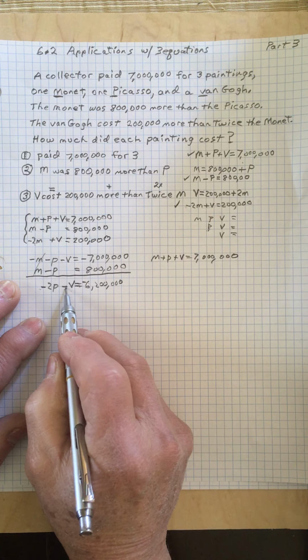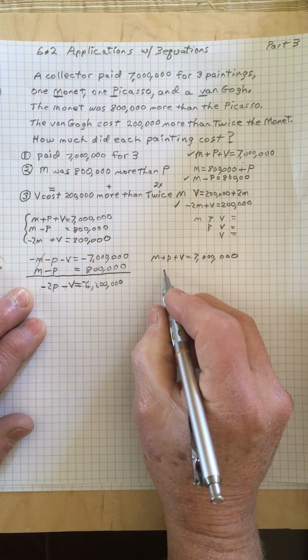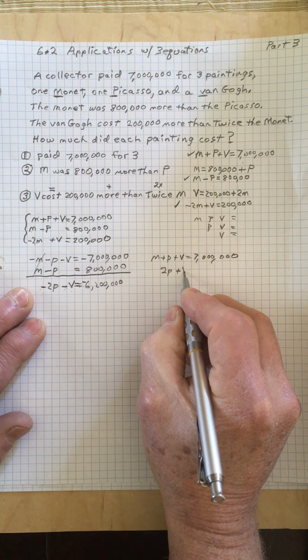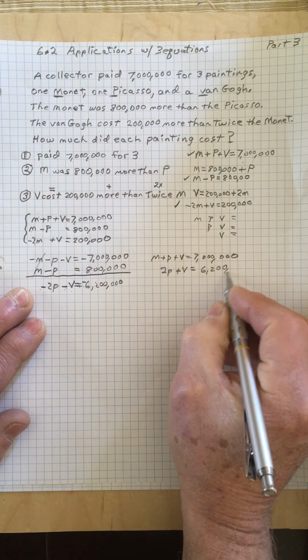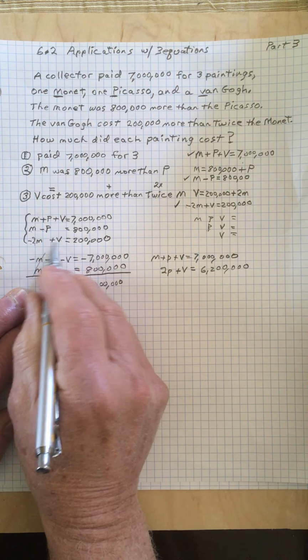I'm going to go ahead and change all the signs, or multiply through by minus 1. So my new second equation now, okay, and then my third equation's still here.